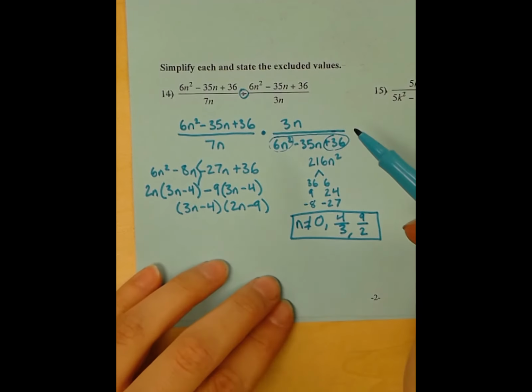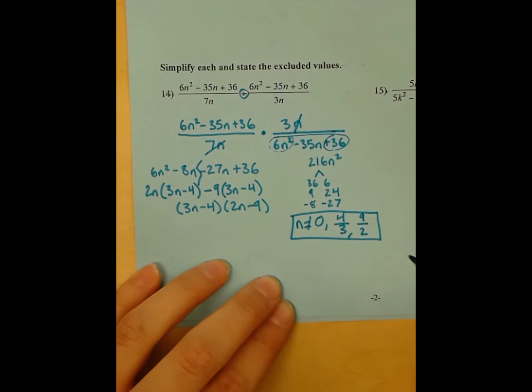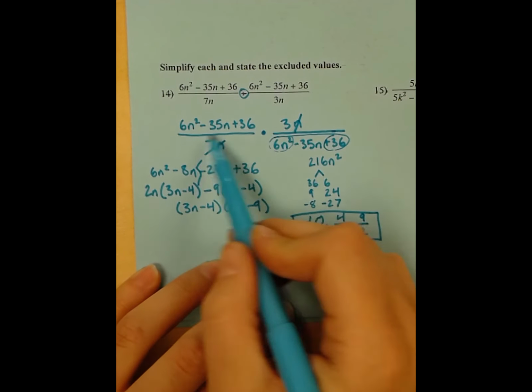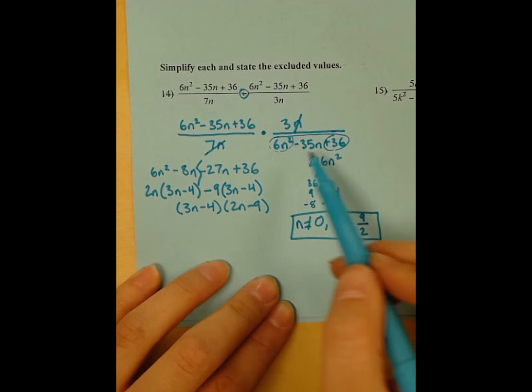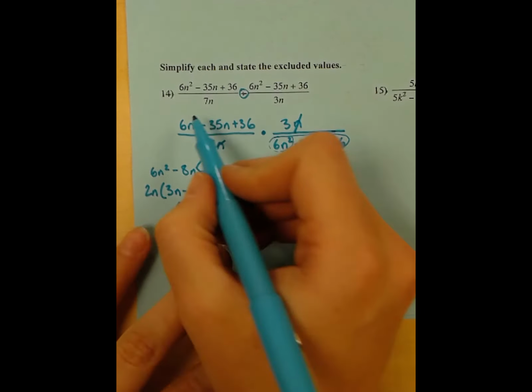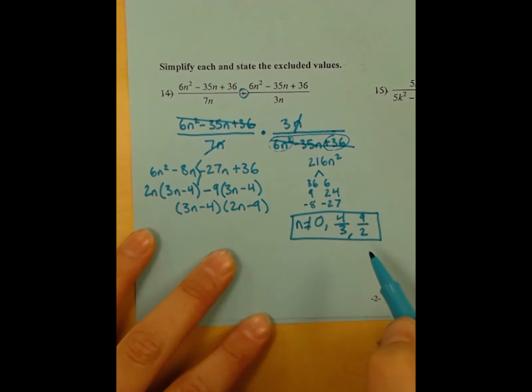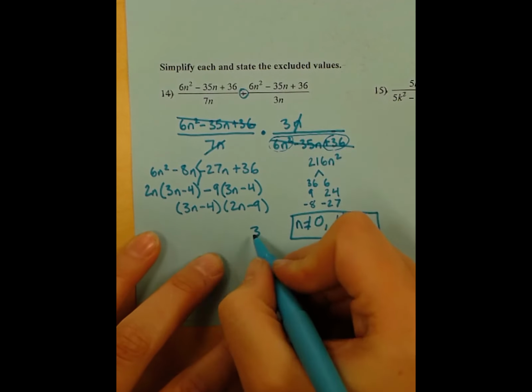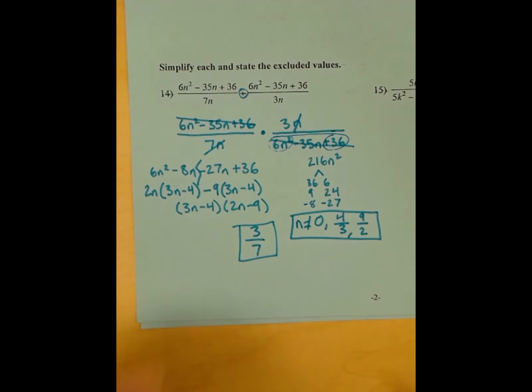Now I'm going to go ahead and cancel things. I see the ends. I'm going to cancel this entirety with this entirety. I can do that because it's literally the entire thing that is canceling altogether. So now I just have 3/7. And that's my answer.